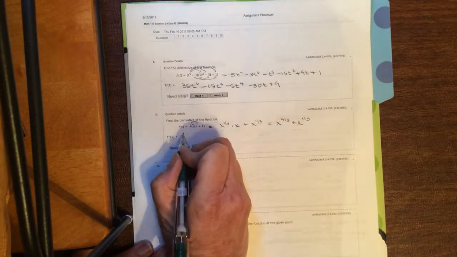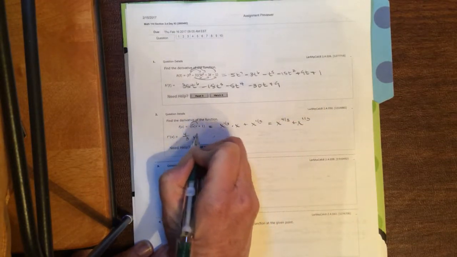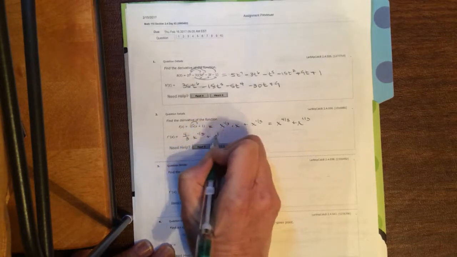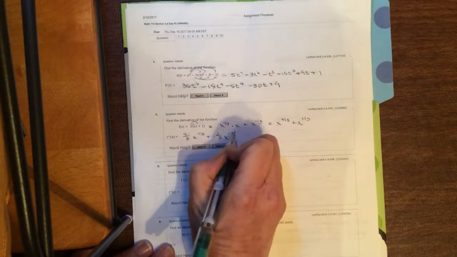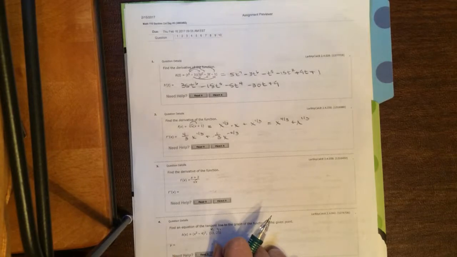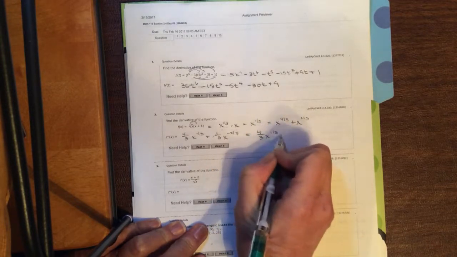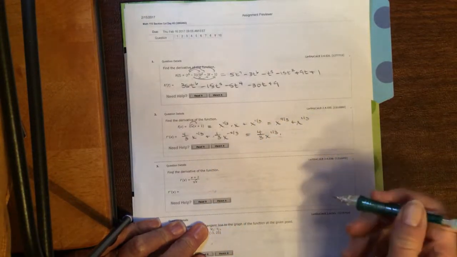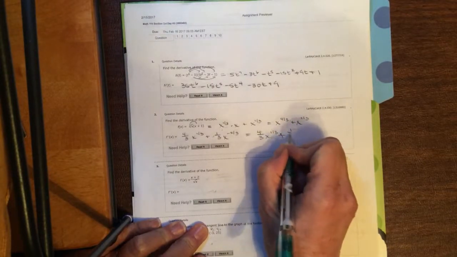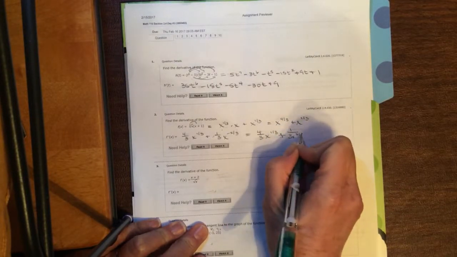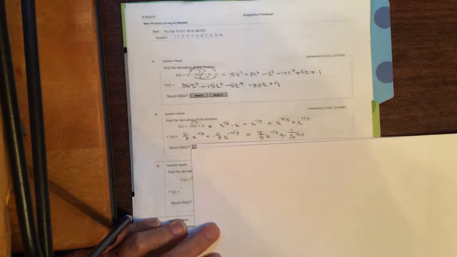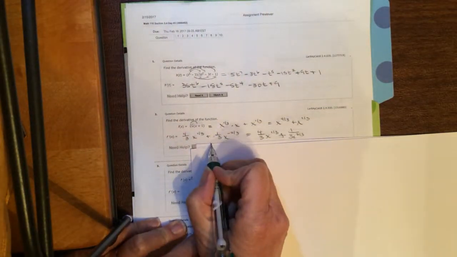So now I'll do the power rule again. 4/3 x to the 1/3, 1/3 x to the negative 2/3. And now I need no negative exponents. So one solution is to move the x to the negative 2/3 to the denominator. Another solution would be to factor out.